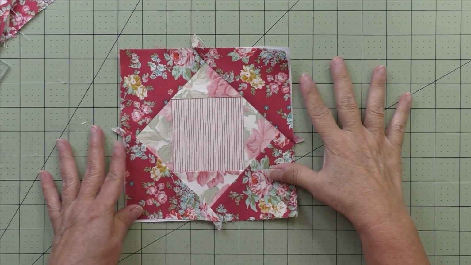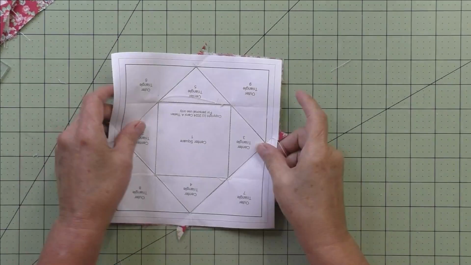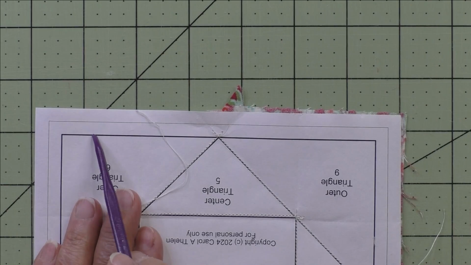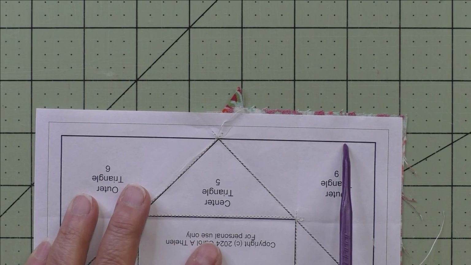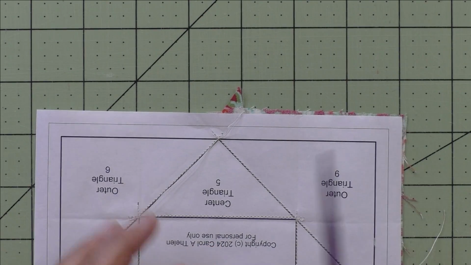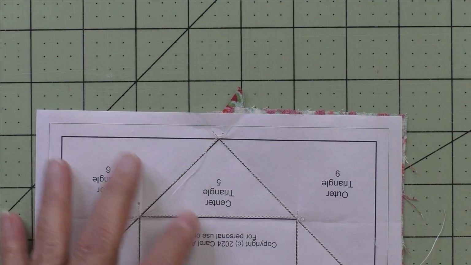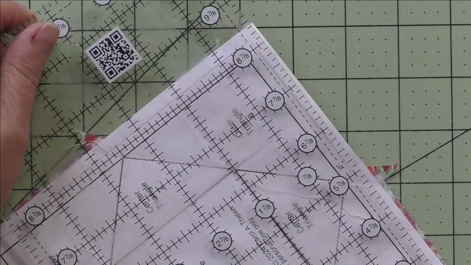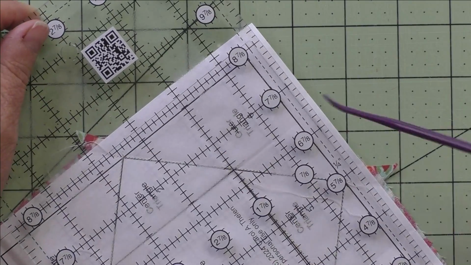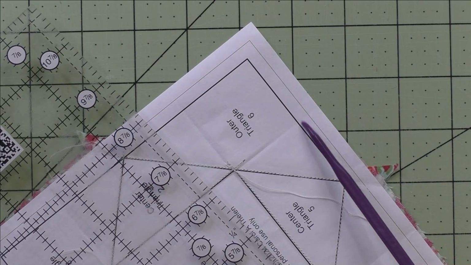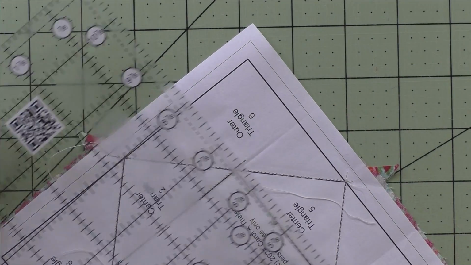When all of your stitching and pressing is done, it's time to trim the papers and then remove the papers. This dark line is the stitching line. This line, a 1/4 inch away, is your cut line. And what I like to do is put the 1/4 inch mark of my ruler, this dashed line on this ruler, on the stitching line, the dark line.